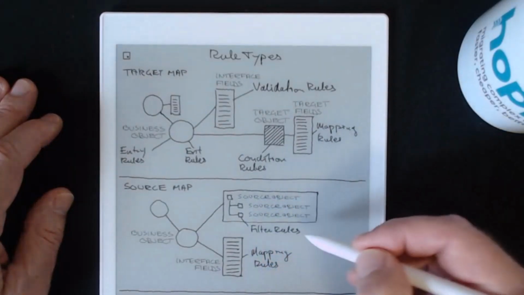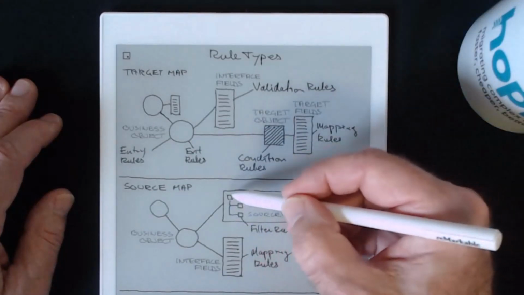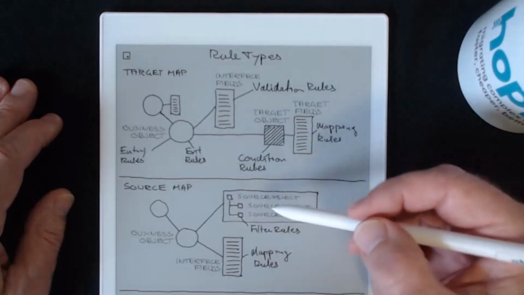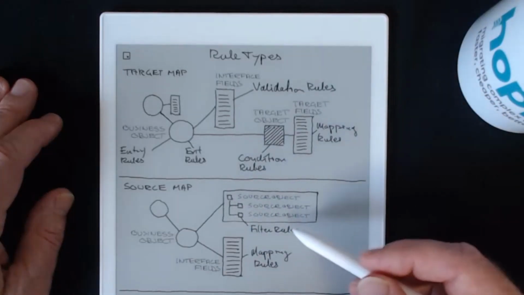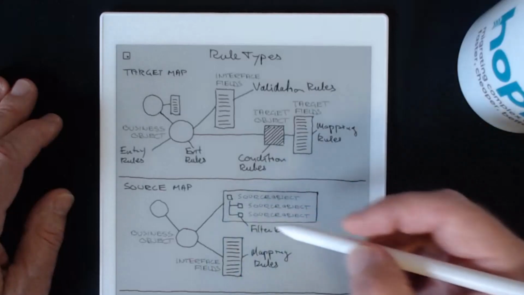And they serve like an additional predicate to the link connecting the source object to its parent. And if a filter rule returns false, well, this source object is going to be thrown away and cannot be used in the mapping.